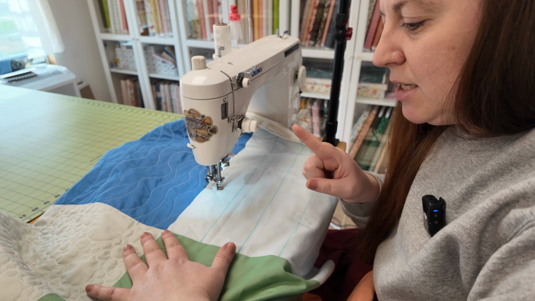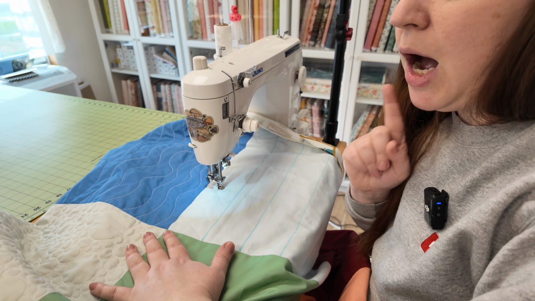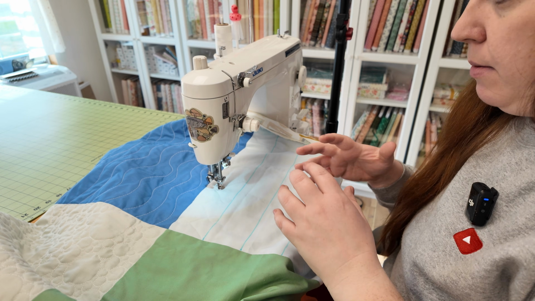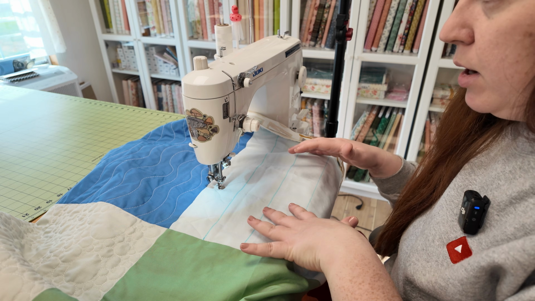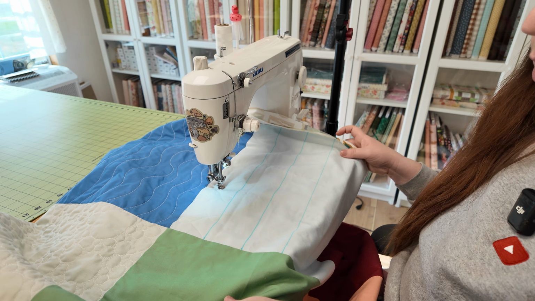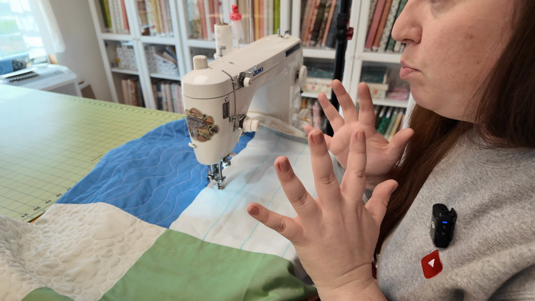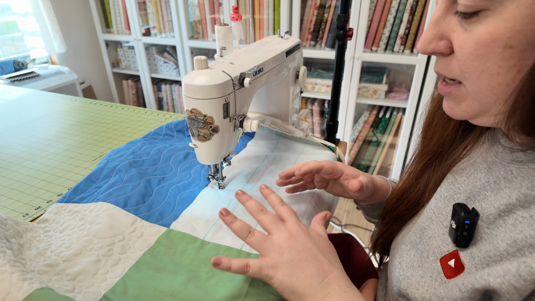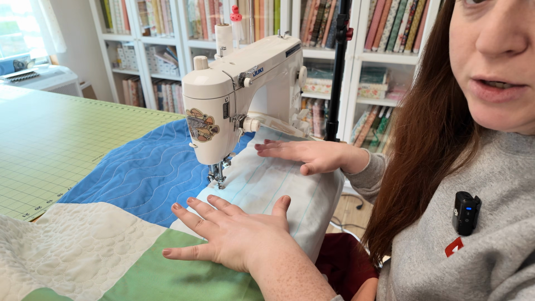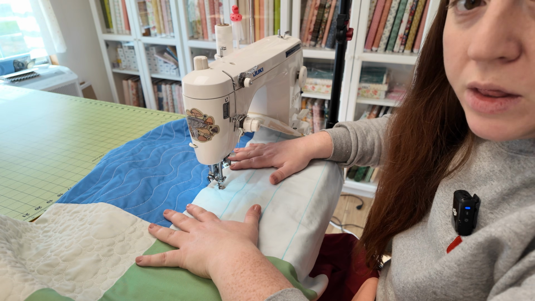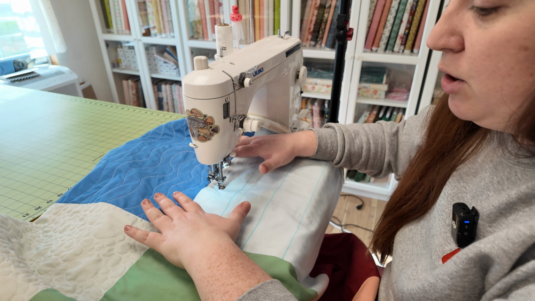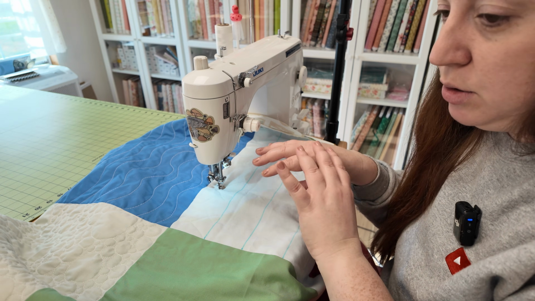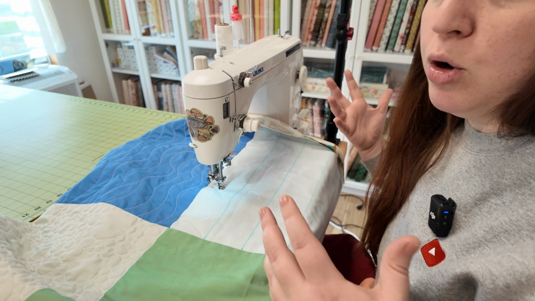And I want to say something actually. I don't think I've ever talked about this before in a free motion quilting video, but when you are moving the fabric underneath the needle, your hands should not be getting fatigued. Your hands should not be tired. You should not be trying to move the fabric just with the muscles in your hands. You're gonna get real tired. You're gonna get carpal tunnel issues. You do not want to do that.